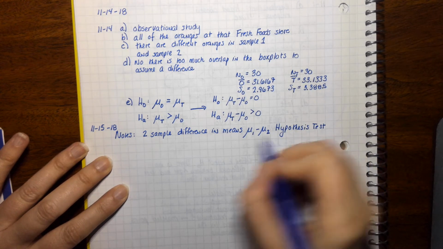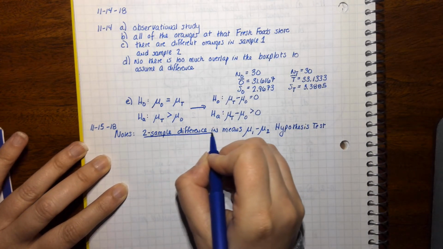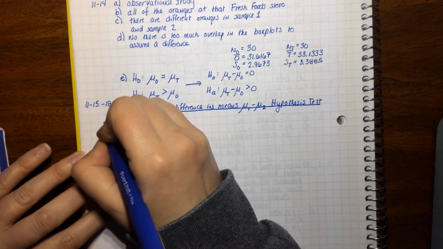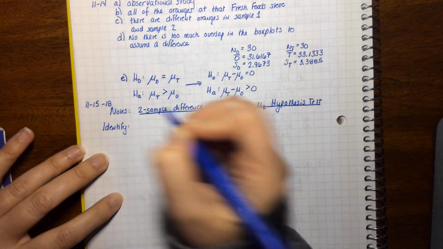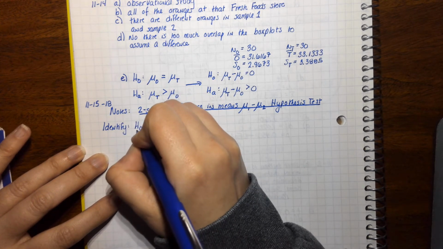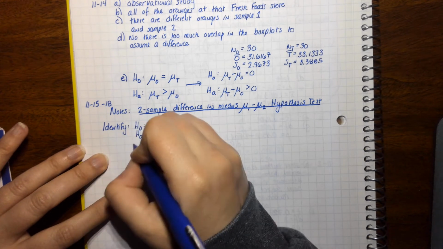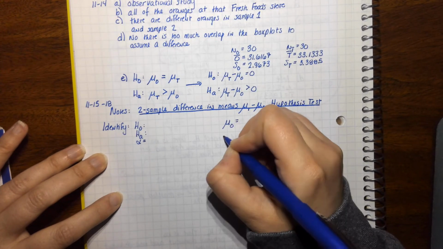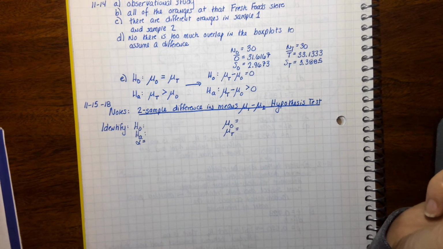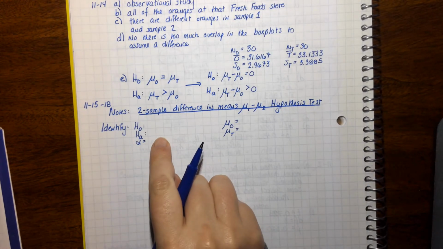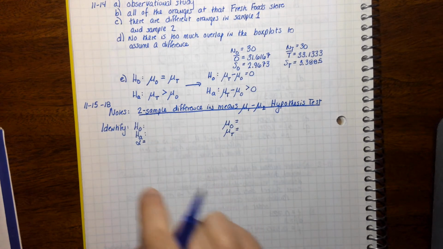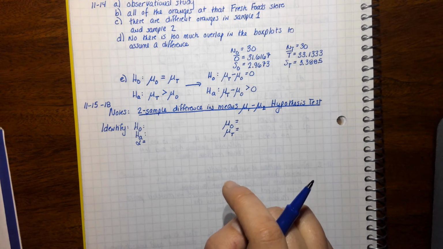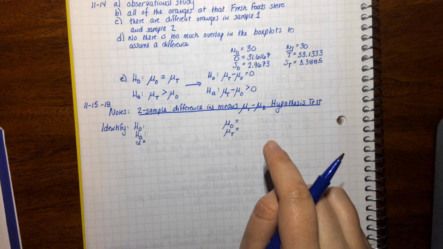Okay, so we have a hypothesis test for a two-sample difference in means, mu1 minus mu2. Identify. For the identify step, you will want null and alternative hypotheses, which we already came up with. You want your alpha value, and you will want statements for the context of mu1 and mu2.